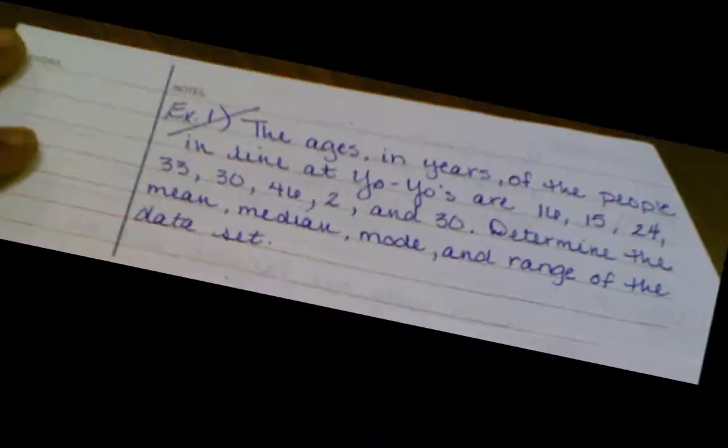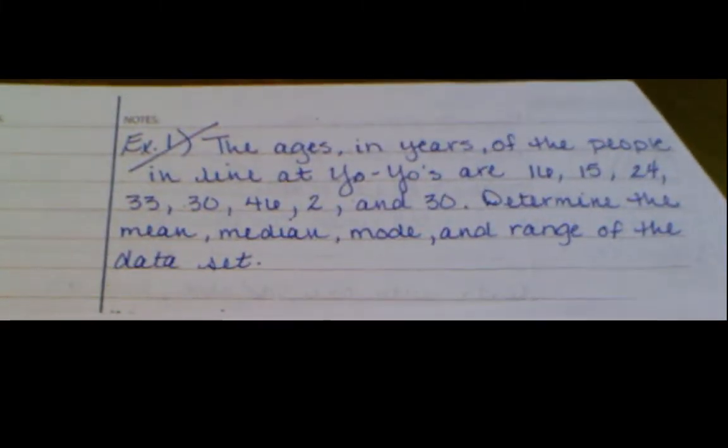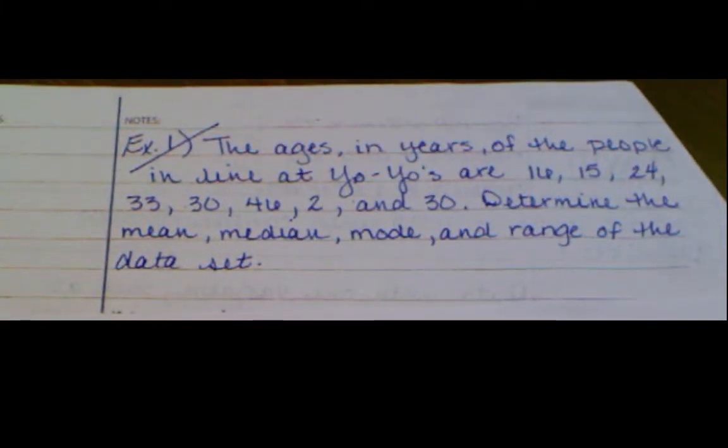So let's try an example. Example 1. The ages in years of the people in line at Yo-Yo's, my favorite place, are 16, 15, 24, 33, 30, 46, 2, and 30. Determine the mean, median, mode, and range of the data set. Now, here's a great place for you to pause the video, try to give it a shot yourself, and then come back and check your answers.